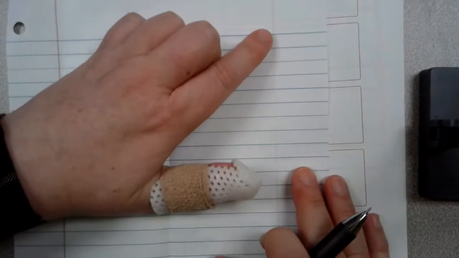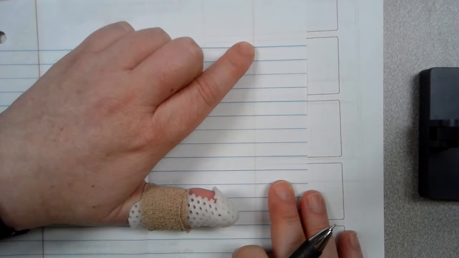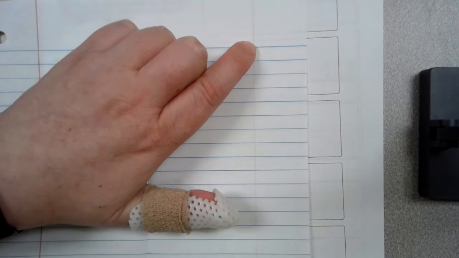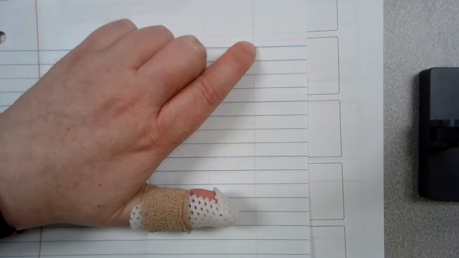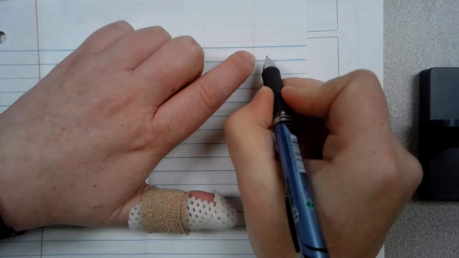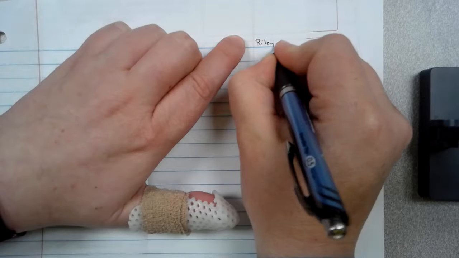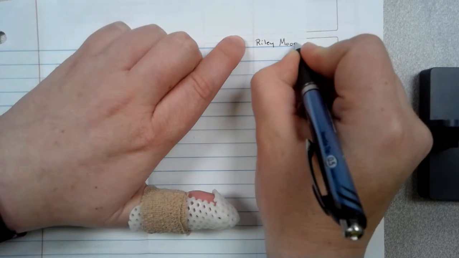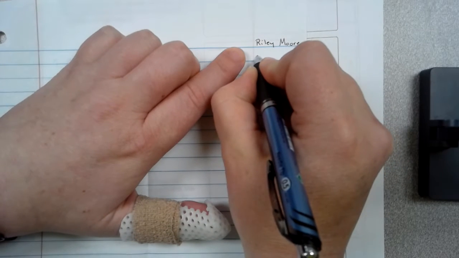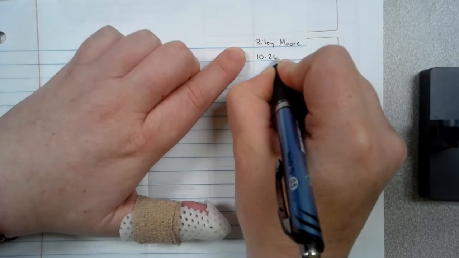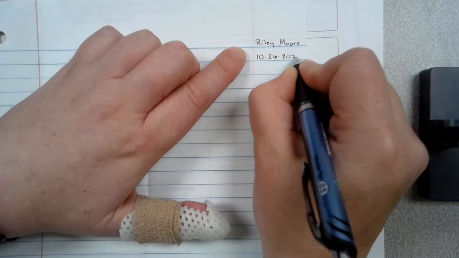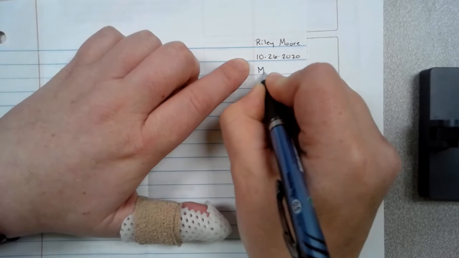Now what you're going to do is you're going to come over here, and you're going to write your first and last name on this line. If your first and last name will not fit, you can put your first name here and then your last name. So I'm going to put Riley Moore. I'm going to put the date, which is 10/26/2020. Math.